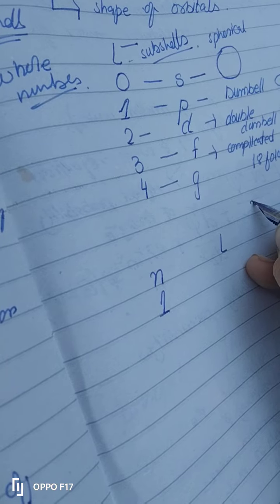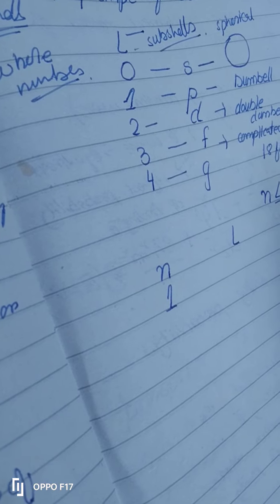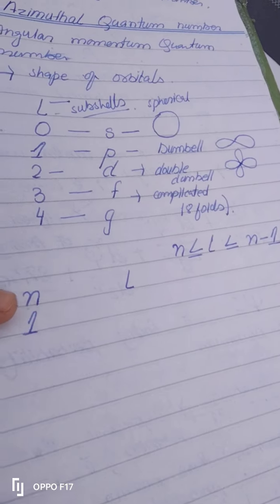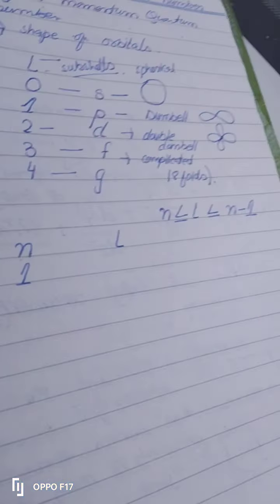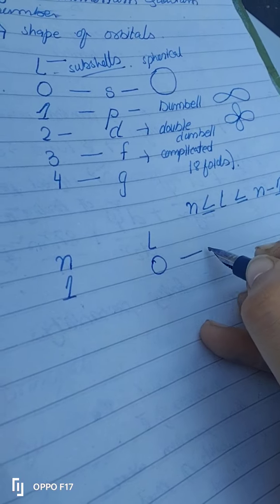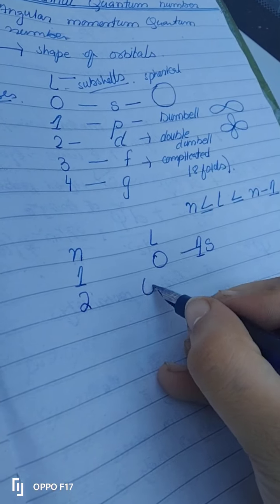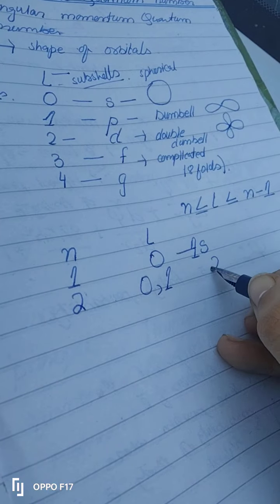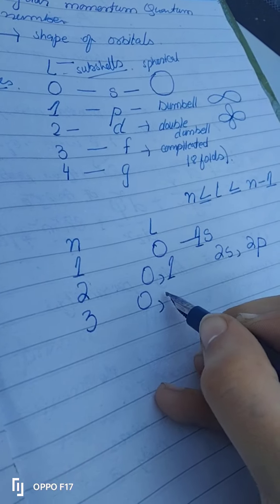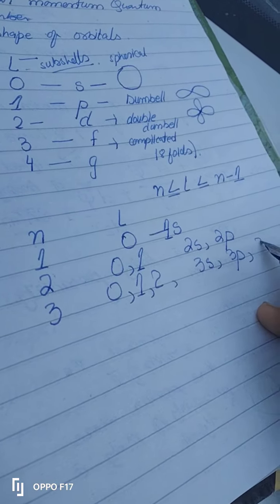There is a formula for finding how many subshells will come in each shell. In shell number 1, we have 0, which is 1s. In shell number 2, 0 and 1, which are 2s and 2p. In shell number 3, 0, 1 and 2, so 3s, 3p and 3d.